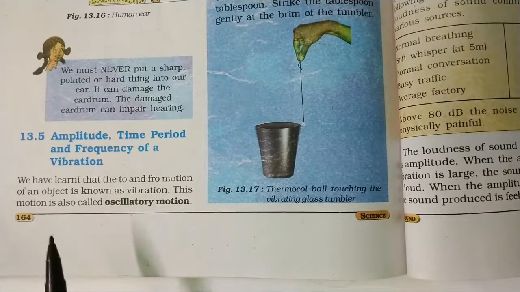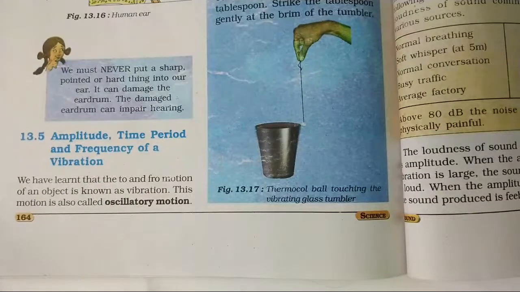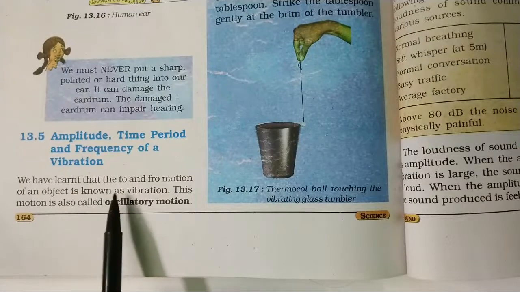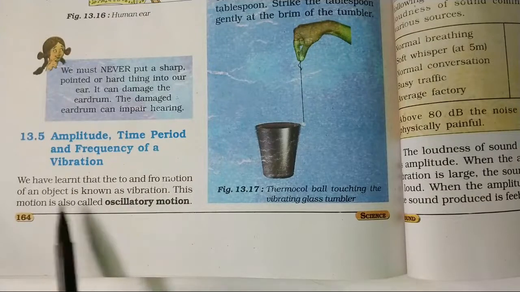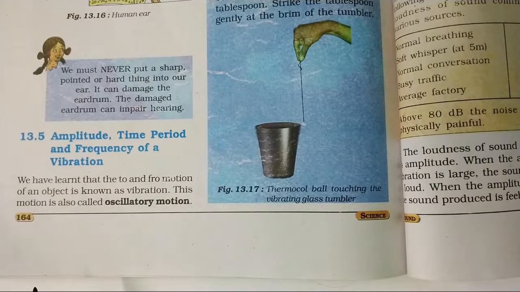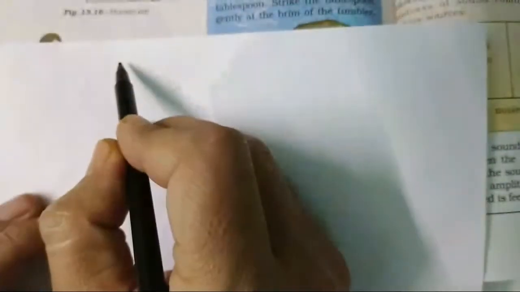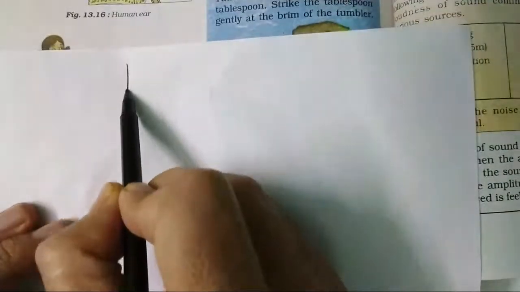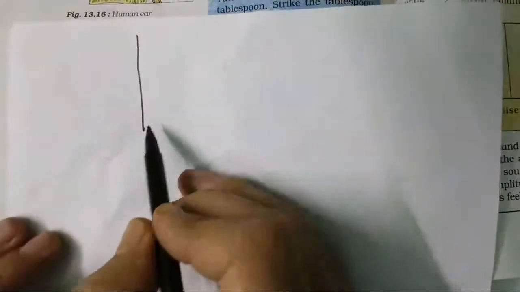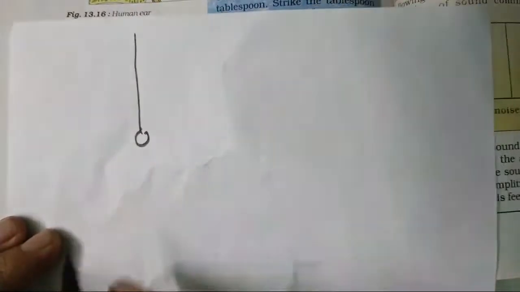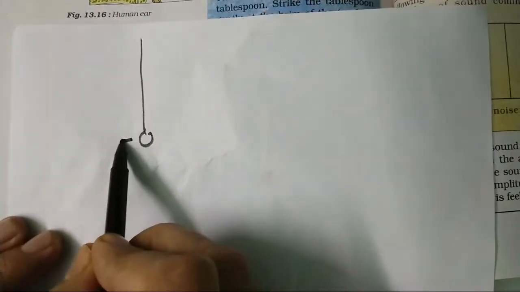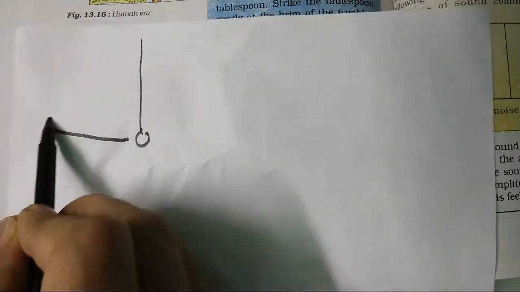So we know that sound is produced whenever there is vibration. We have learned that to and fro motion of an object is known as vibration. To and fro means, like if you take a thread and put a stone here, and now I take this stone and take it here.